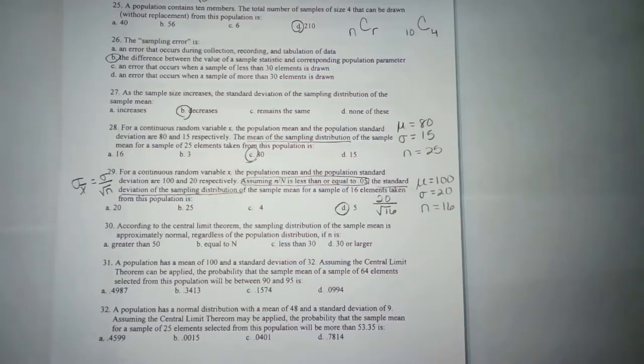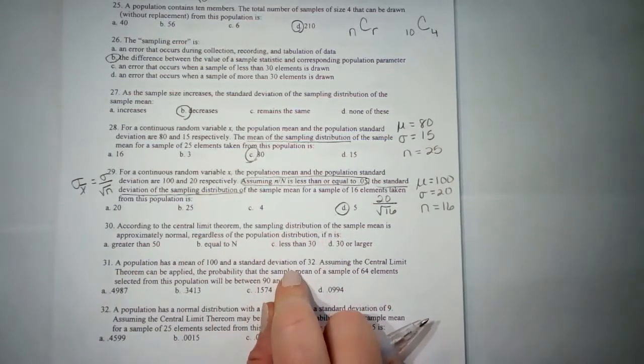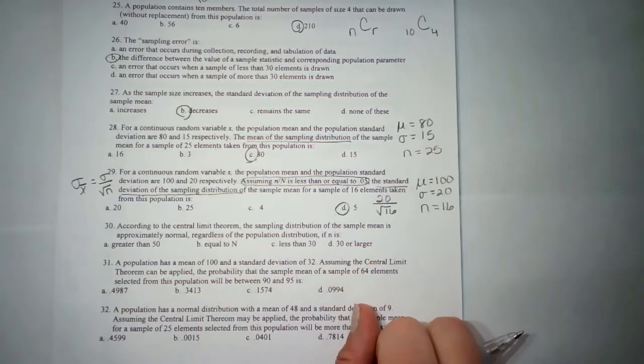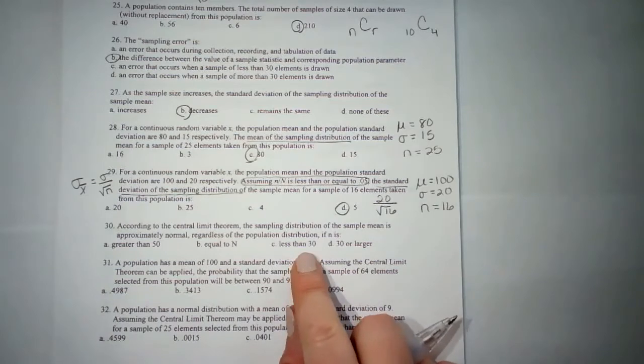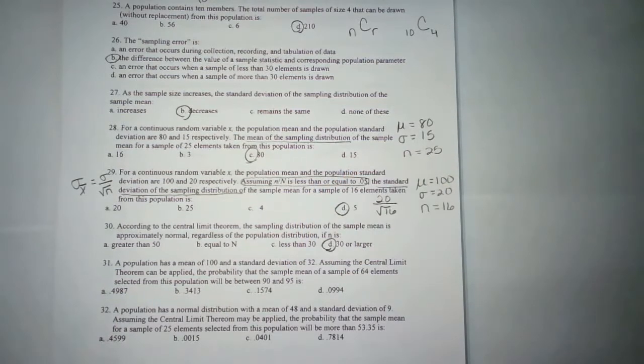Okay, let's talk about the CLT here. For your CLT, your sample size has to be a certain number for you to use this. Anybody remember the magic number? 30. Is it going to be less than 30 or 30 and bigger? 30 and bigger. That's your secret. For the CLT, your sample size has to be 30 or bigger.